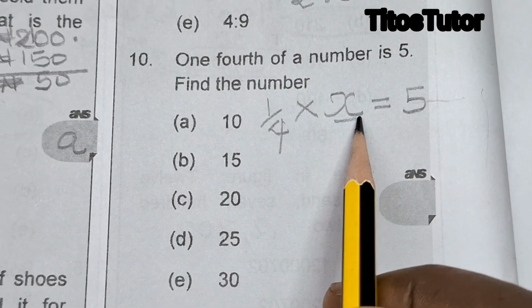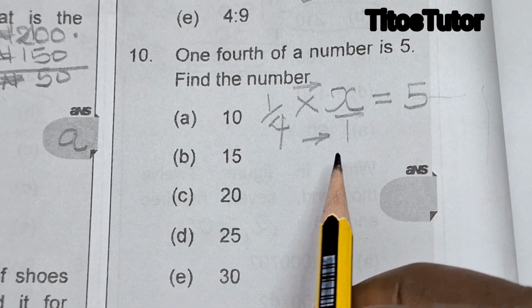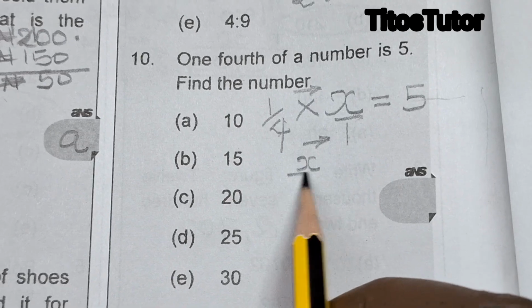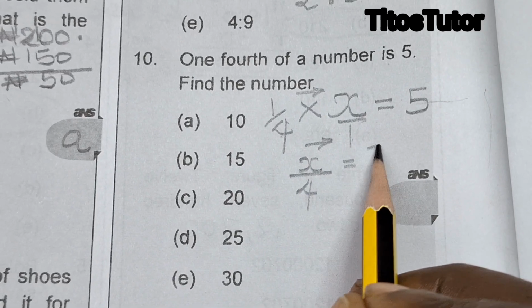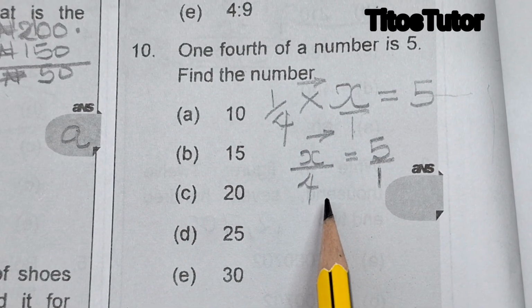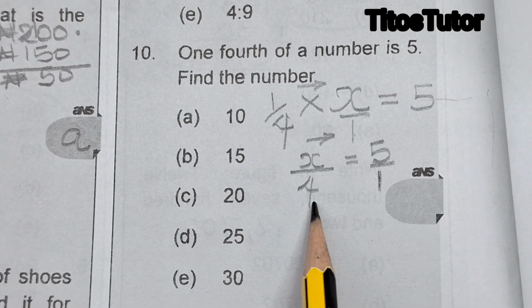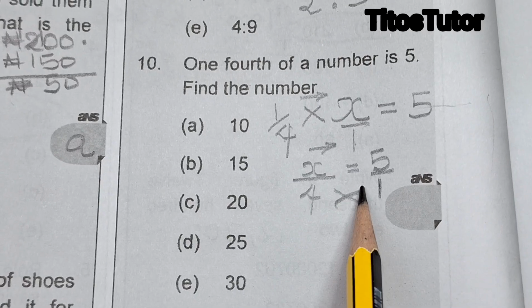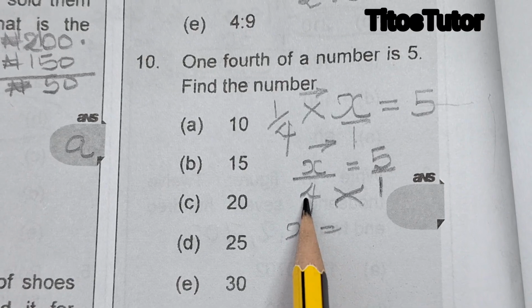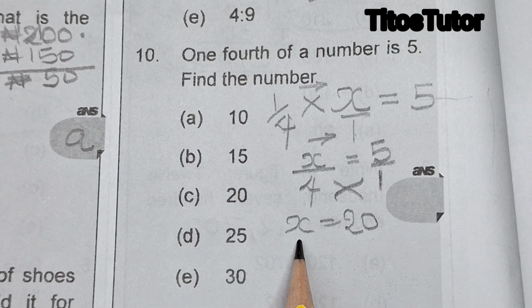So this is a fraction. To make this easy, I put a 1 here. So I multiply horizontally because that's the only way you can multiply fractions. 1 times X is still X. 4 times 1 is still 4. This is equal to 5. This is a fraction, so I just put this over 1. So it's easy for me. Remember, my favorite phrase in math is when 2 fractions equate each other, you cross multiply. So you're going to do X multiplied by 1 is X, and 4 multiplied by 5 is 20. And your unknown number, which is X, is 20.